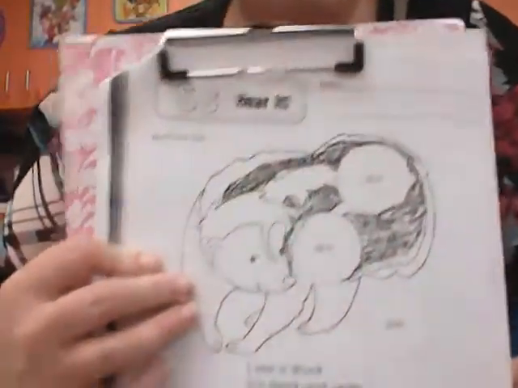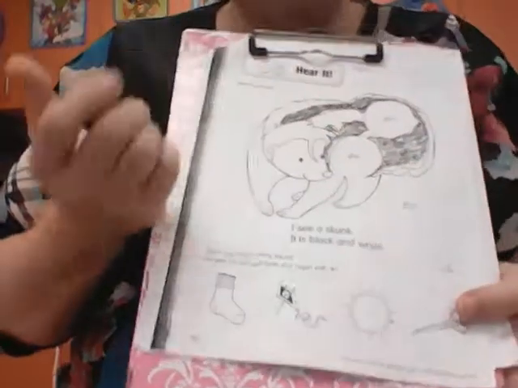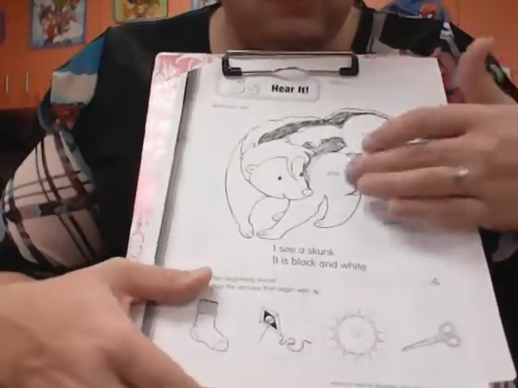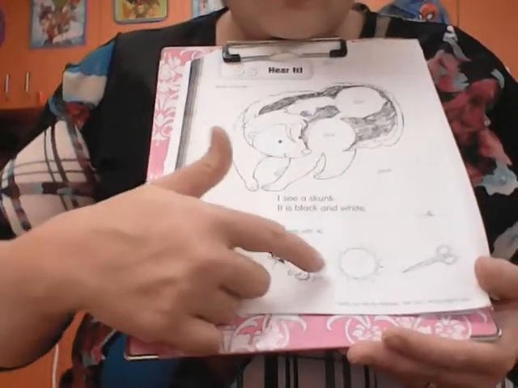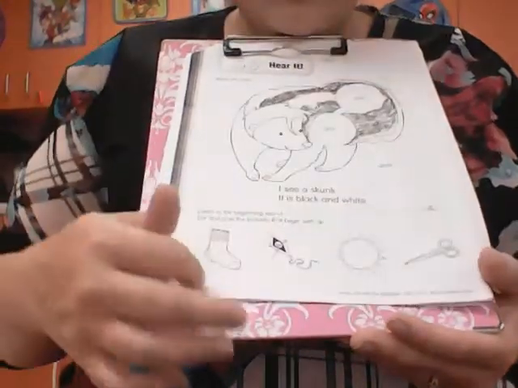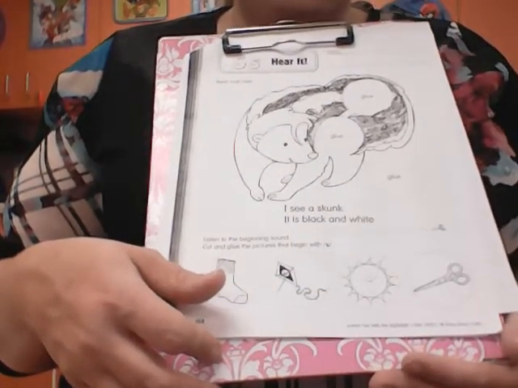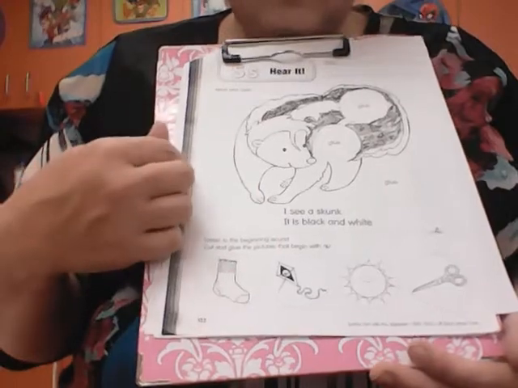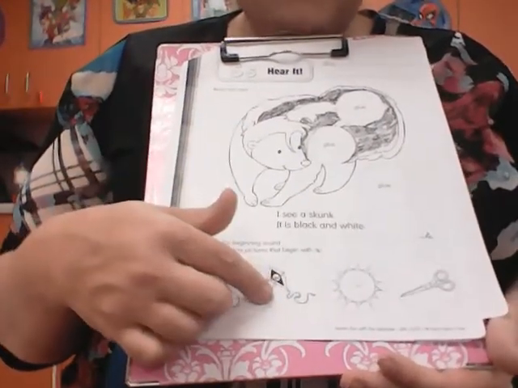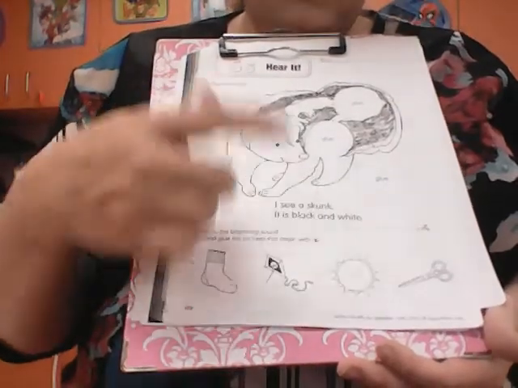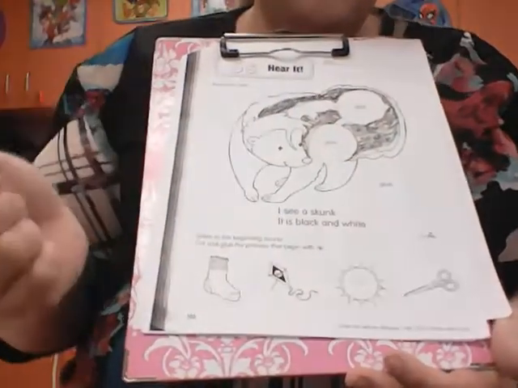Notice how I did not color the circles because we're going to be gluing on them, and if you color with crayon, it will be harder to get the glue to stay. So then down here we have sock, kite, sun, scissors. We want to make sure that we only glue the things that start with the sound in skunk. Skunk, sock, yes. Skunk, kite, no. Skunk, sun, yes, and skunk, scissors.